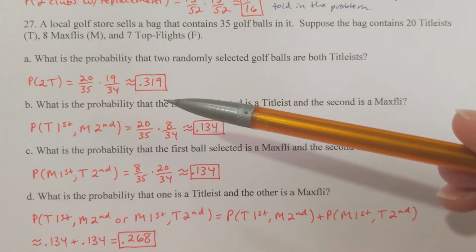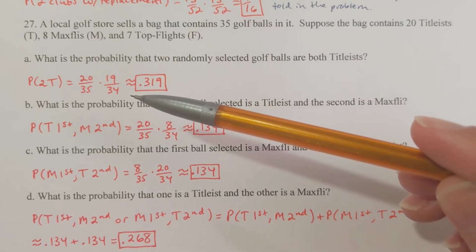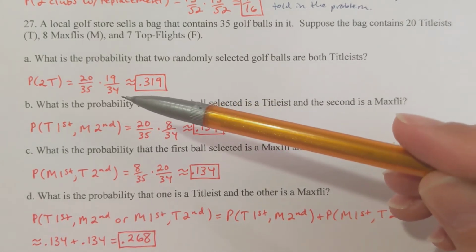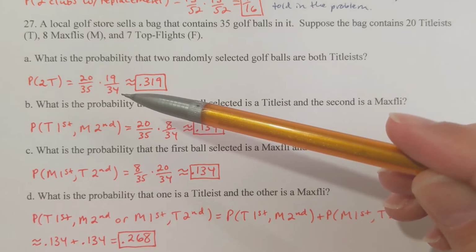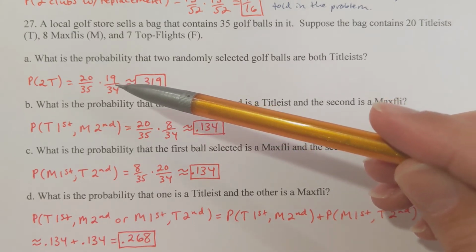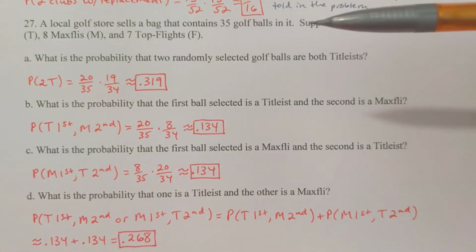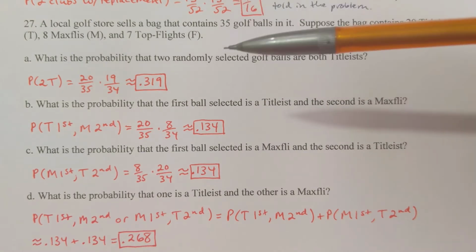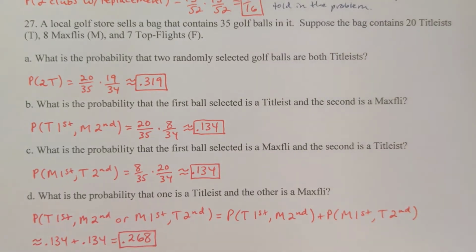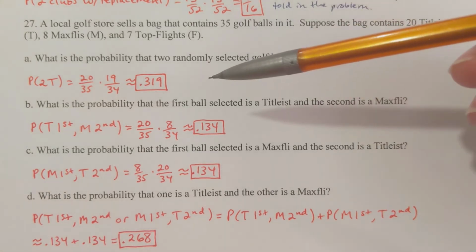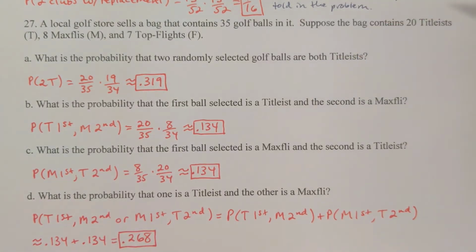Now, the next ball has to be a Titleist. If I've already selected one ball from the bag, there's 34 left in the bag. The next one needs to be a Titleist also. So I've already pulled a Titleist, so there's 19 Titleists left in the bag. Or 19 over 34 would be the multiplier there. If I take 20 divided by 35 times 19 over 34, I get roughly 0.319. So there's a 31.9% chance that both golf balls will be Titleists, is what I conclude from that.